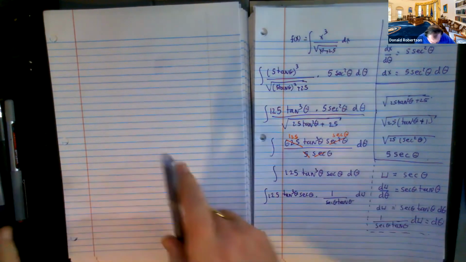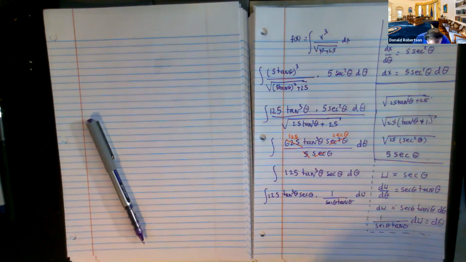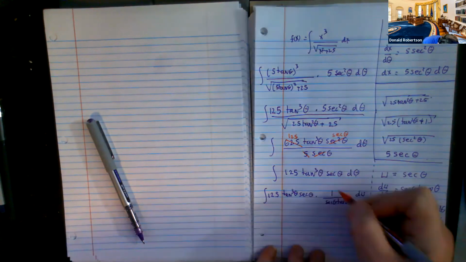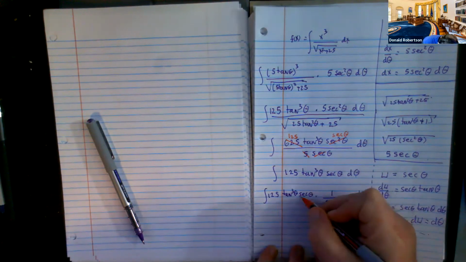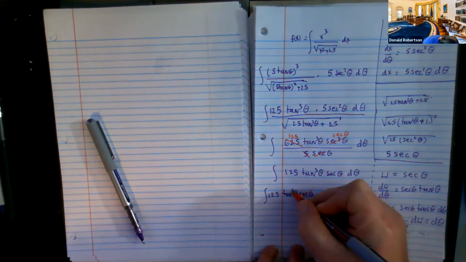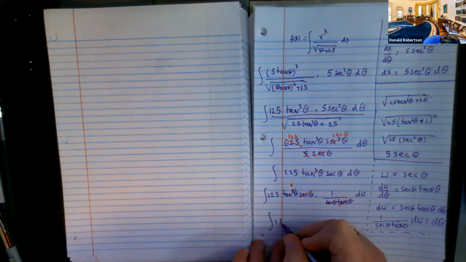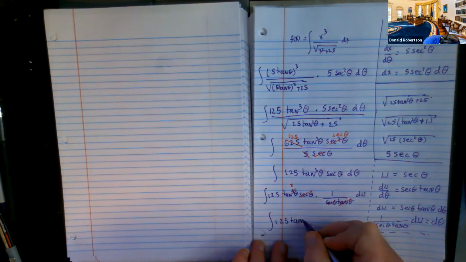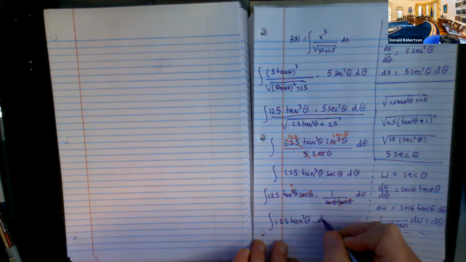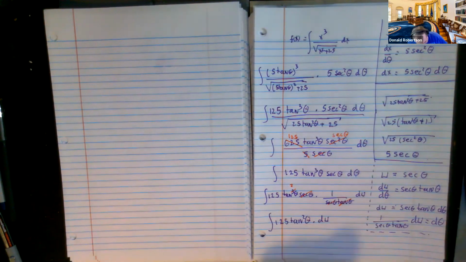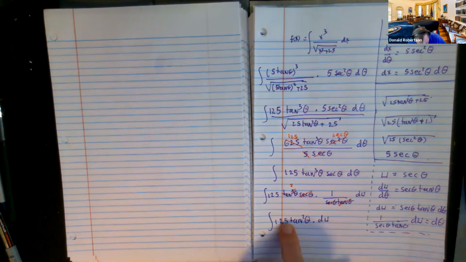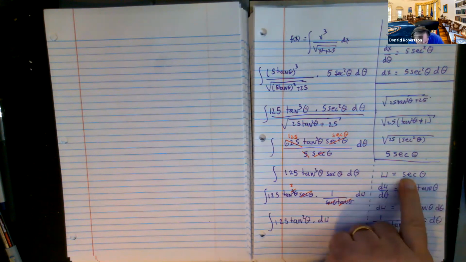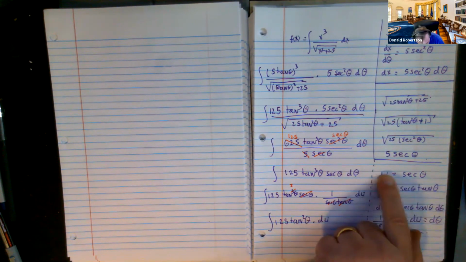And whenever you do secants and tans, don't turn them into u's too early. Do this instead. Now that secant cancels out all of those, and that tangent cancels out one of them, and you're left with tan squared. So I now have 125 tan squared theta du. That's pretty typical. So what you then have to do is figure out how you're going to replace this tan squared in terms of secants and secant squares probably. That way you can get it turned into u's.